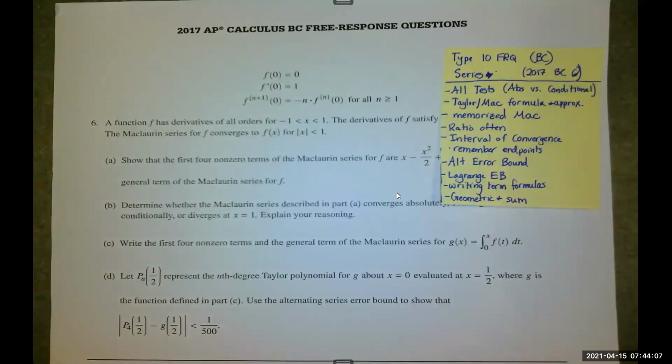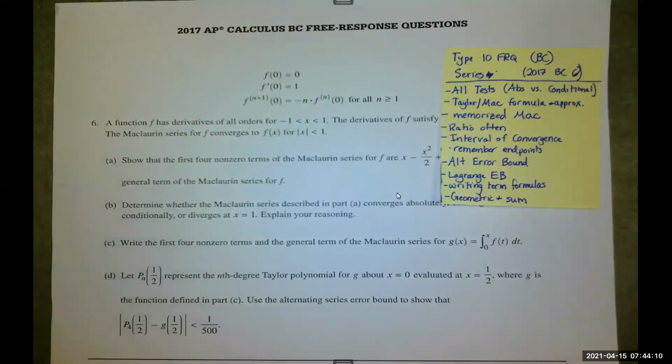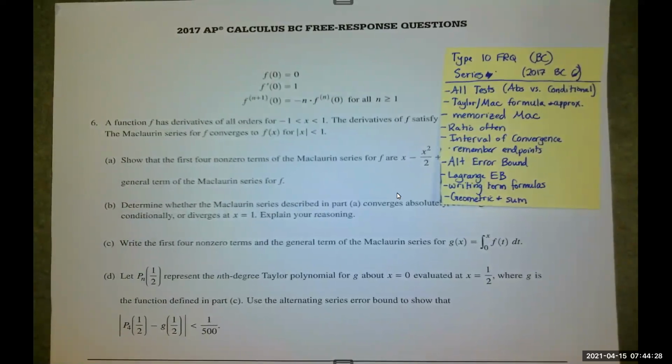But all of those tests, you've got to remember all of them. 10, 9, however many we talked about, 11, 15, who could know? So that's one thing. Another thing is anything with Taylor polynomials and Maclaurin polynomials. So writing them from the formula, writing a Maclaurin formula from something you've memorized, creating a series from one of those memorized Maclaurin series. And of course, everybody's favorite, the error bounds.